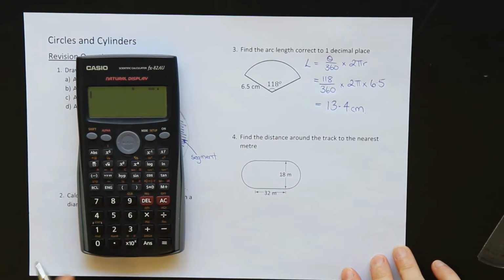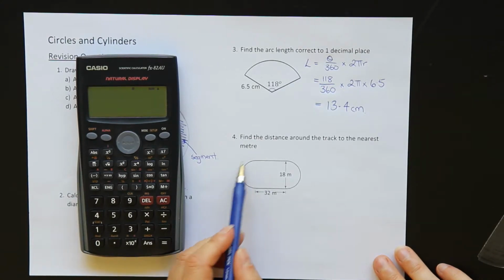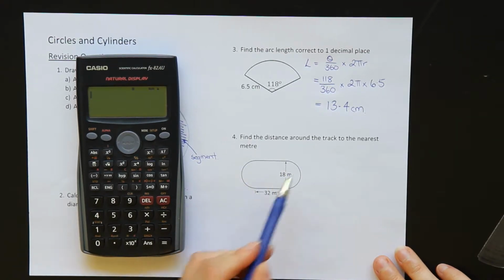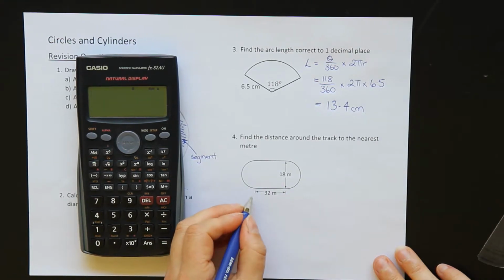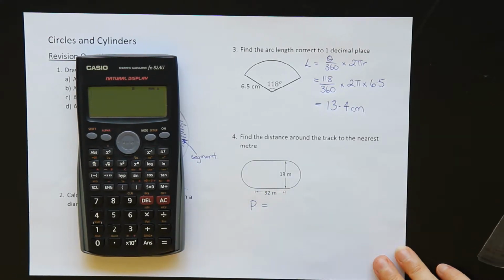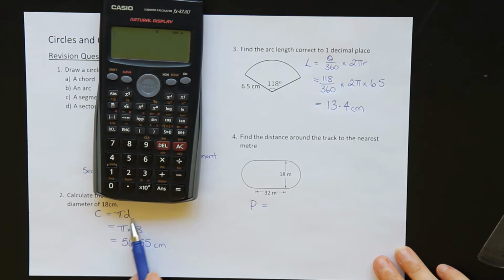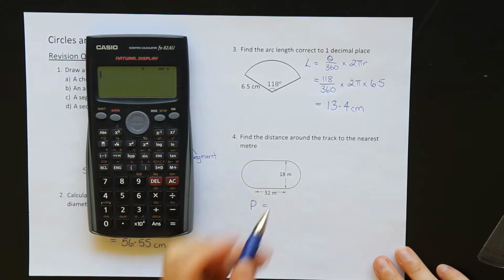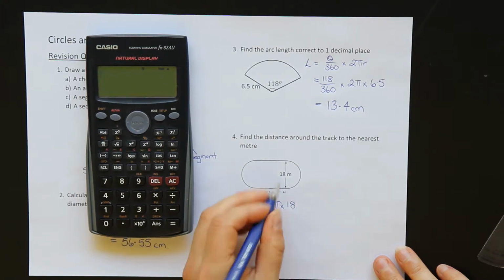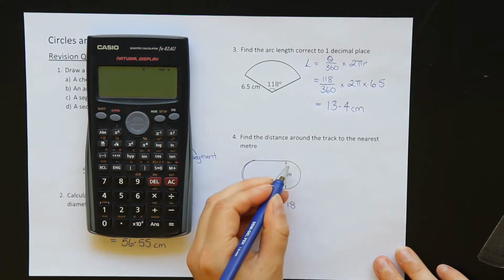Okay, question 4, find the distance around the track to the nearest meter. So again, this is a perimeter question. We're still doing circumference of circles here. So we have half a circle and another half a circle. Altogether we have a full circle. So the perimeter, or the distance, I have the diameter as well. So I want to use the circumference formula that has the diameter, which is the same one that I used over here. So it's going to be pi times by d, which in this case is 18, and that will give me the two ends.